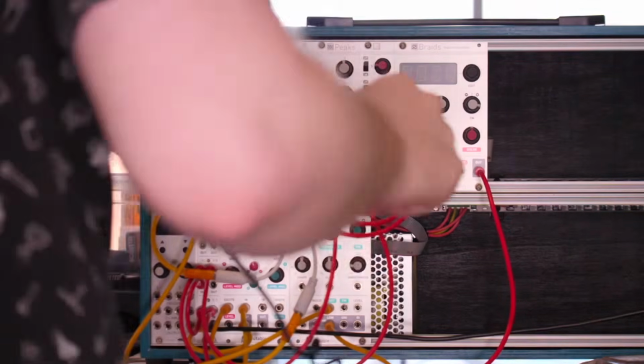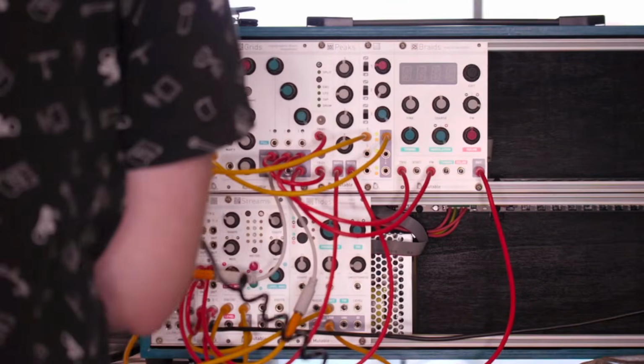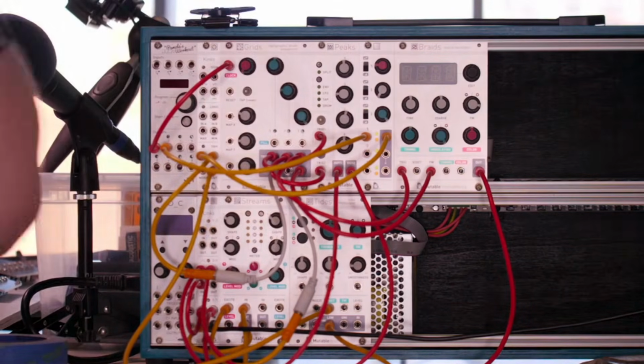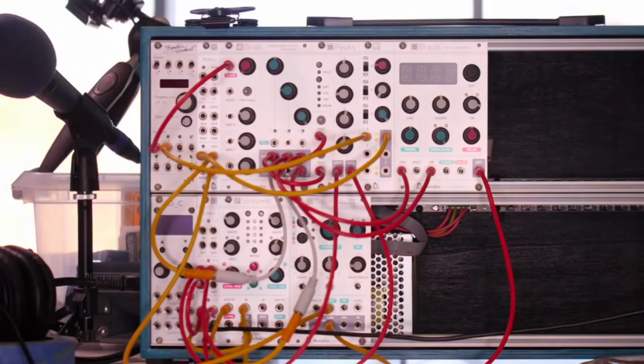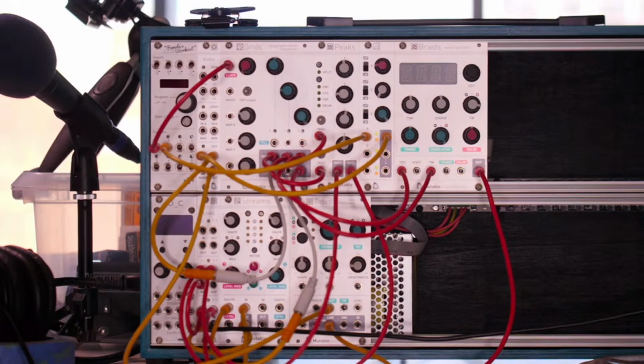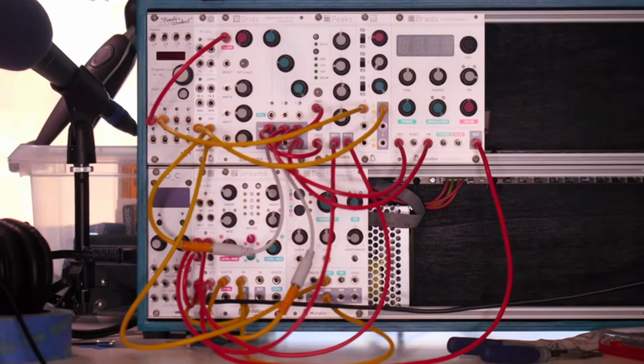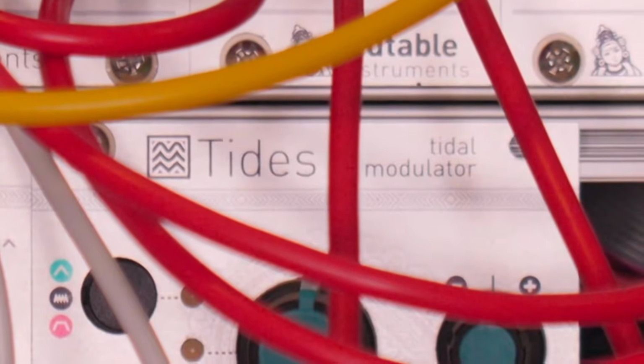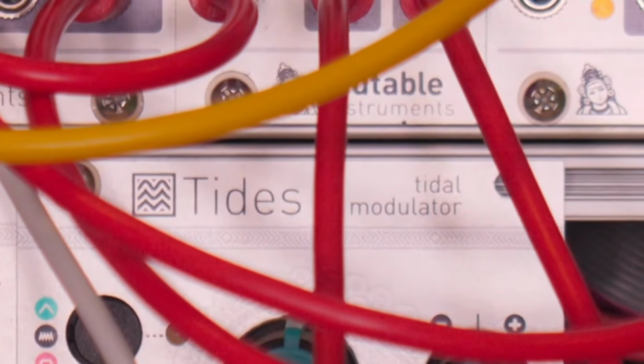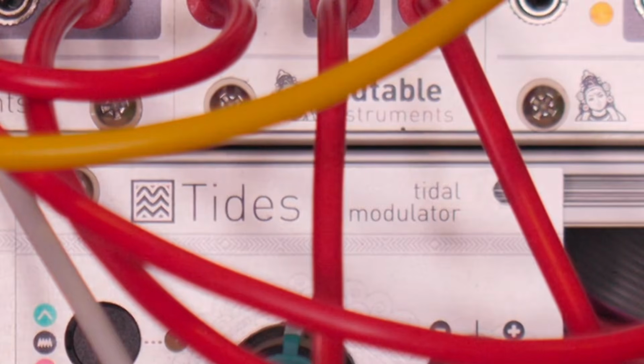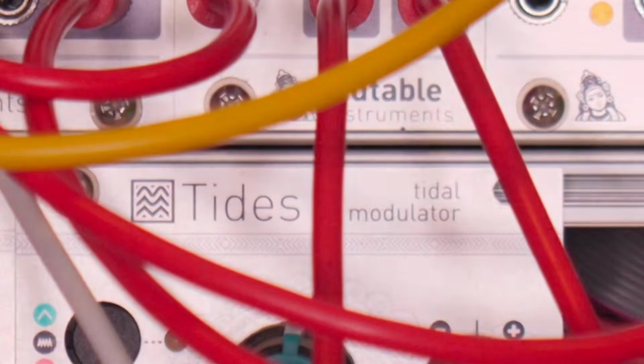I think it looks okay. Let's keep building. So let me make sure this is zoomed in correctly. Okay, we're a little over halfway. And let's go ahead and plug this in.